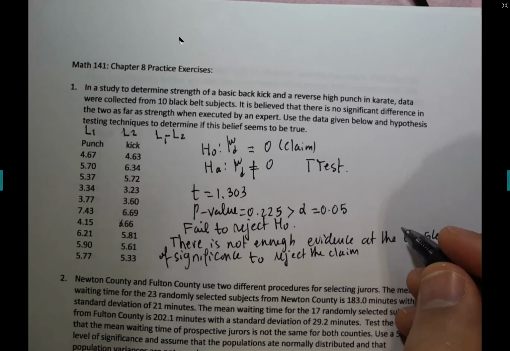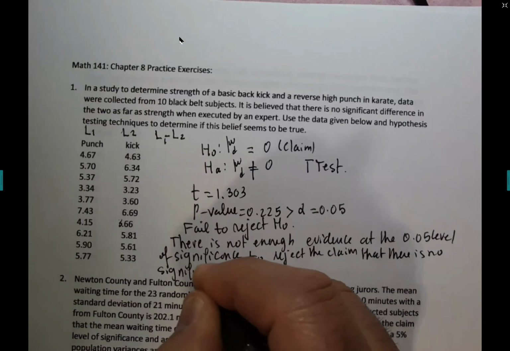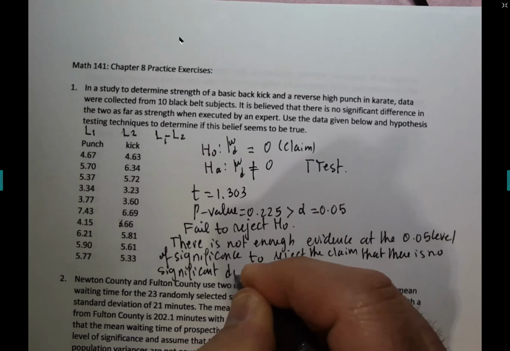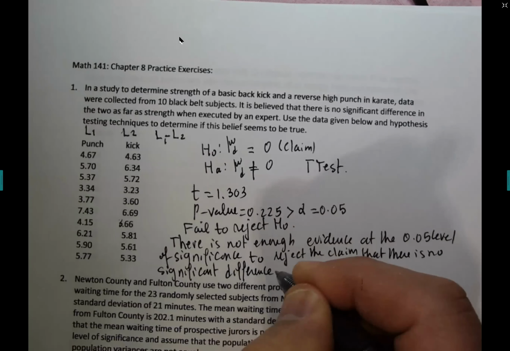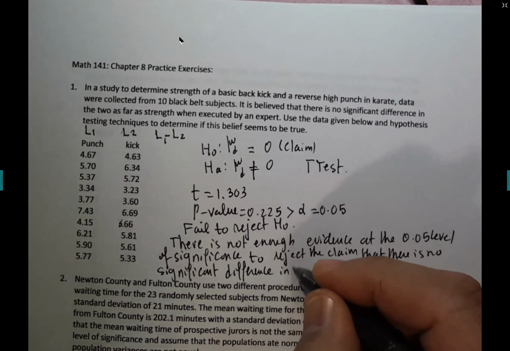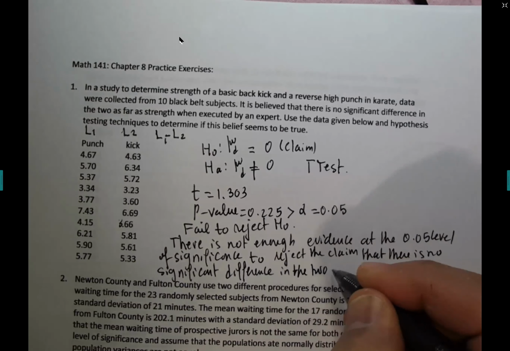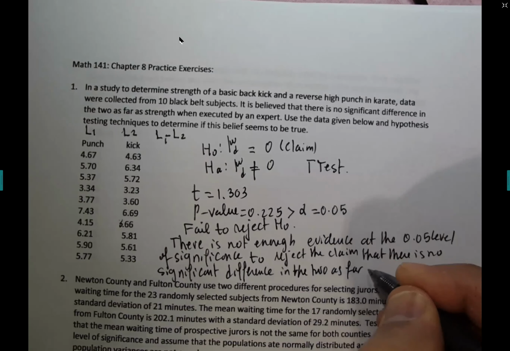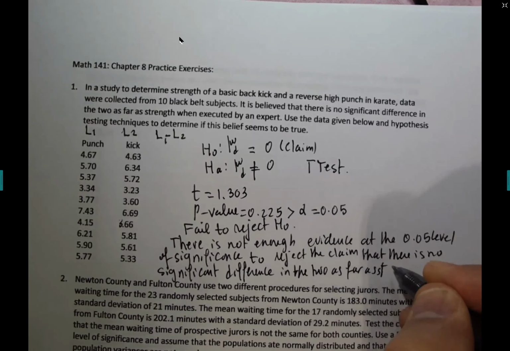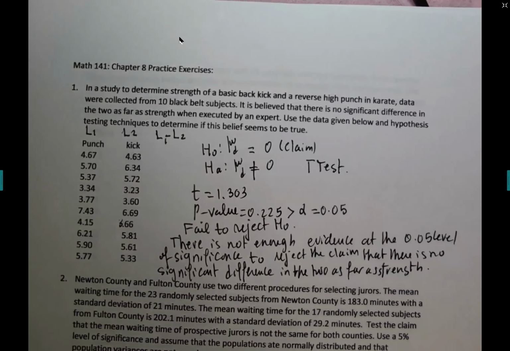That there is no significant difference. I'm just going to copy and paste in the two, which is the punch and the kick, as far as strength. We could not reject H0.